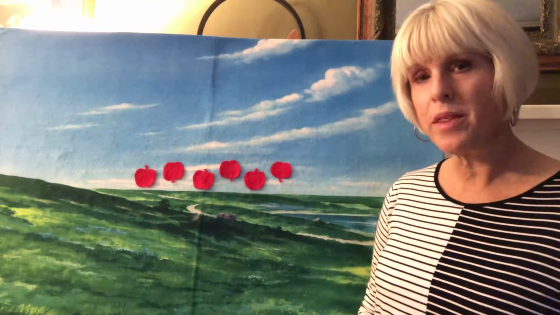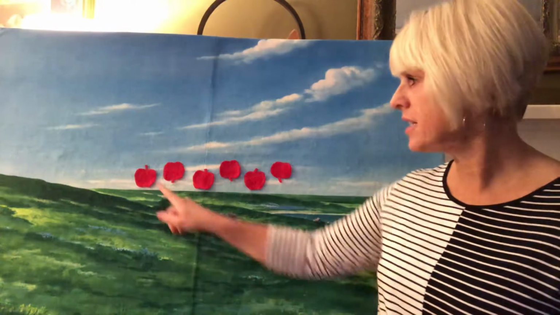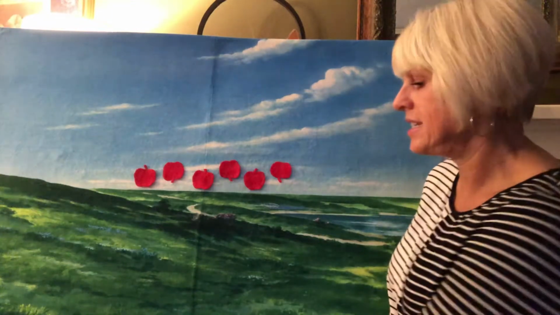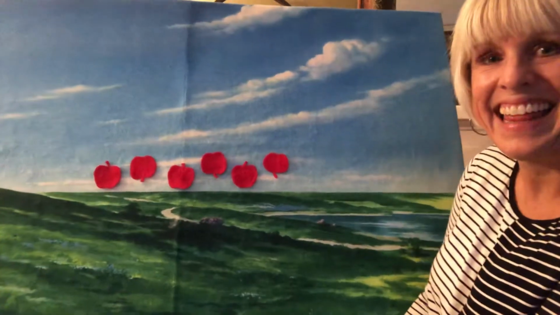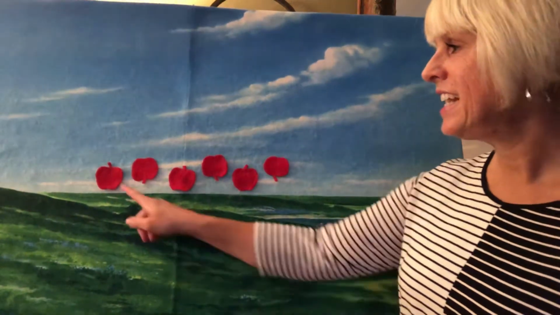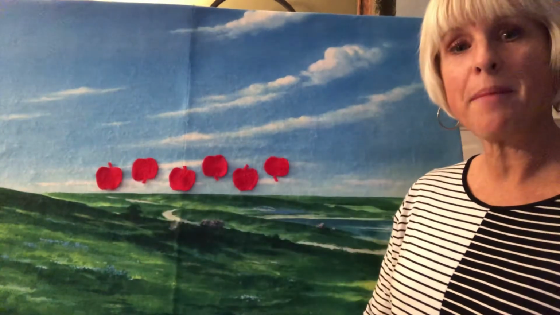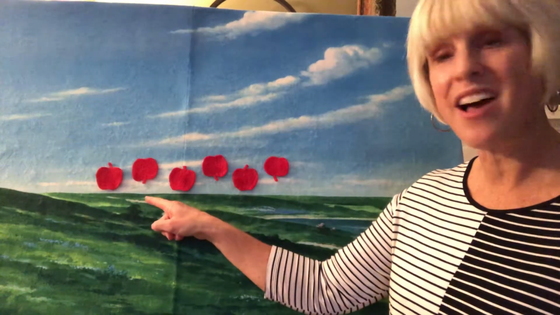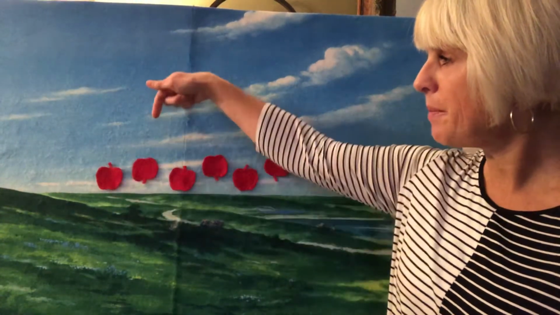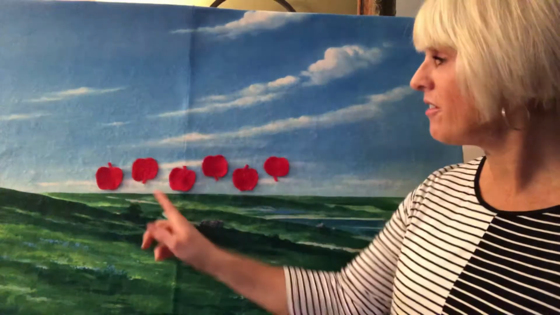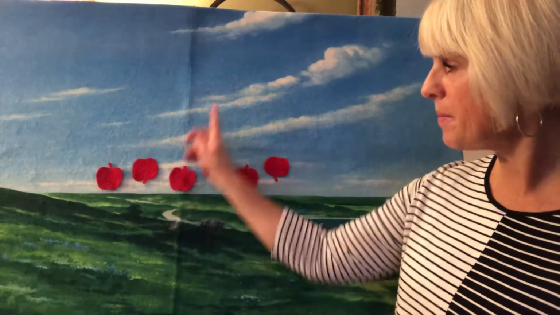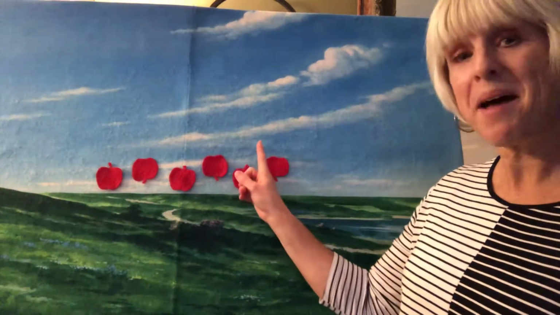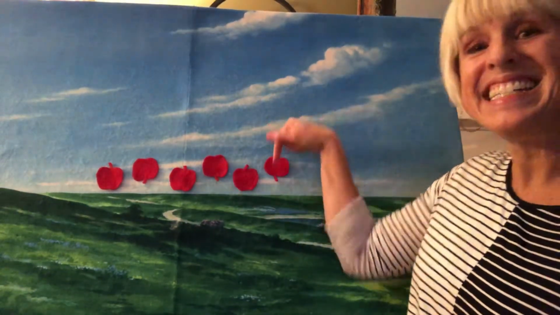What am I doing with the red apples that's different? Do you see the stem of the first apple? Can you see that? There, we'll get it a little closer. This apple has a stem on the top. The apple is right side up. But this apple stem is pointing down. So we have an apple right side up, and then an apple upside down. An apple that's right side up, and an apple that's upside down.